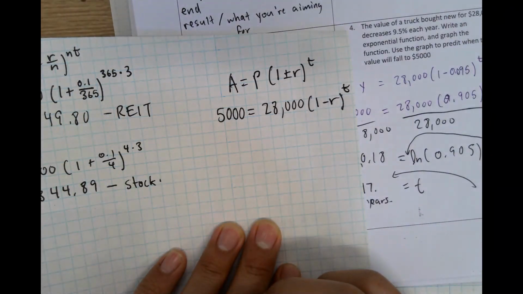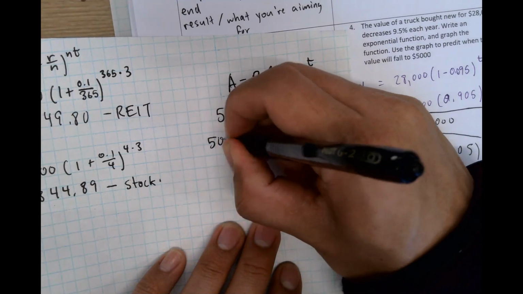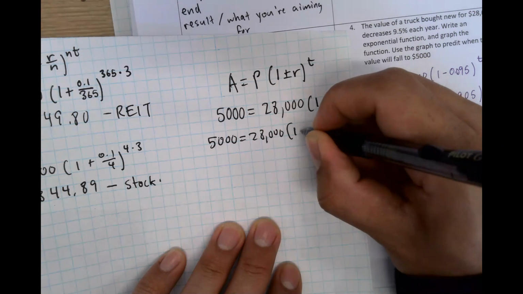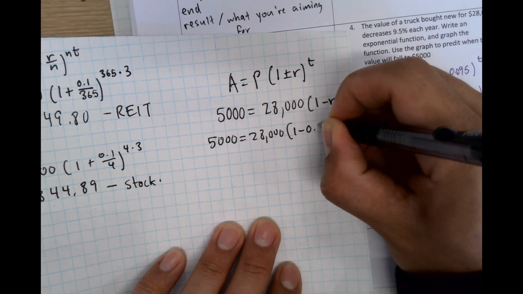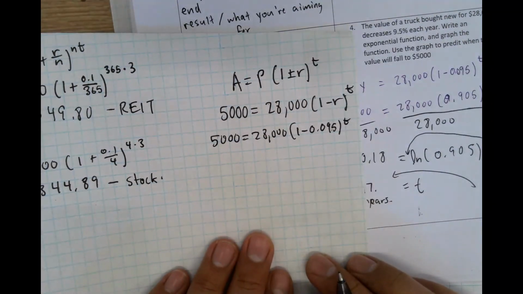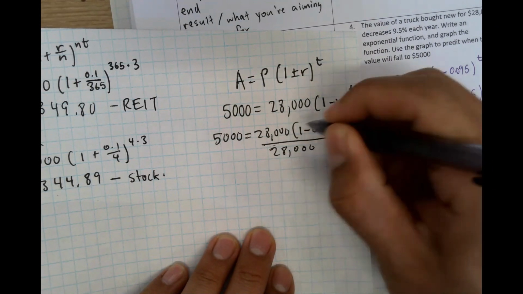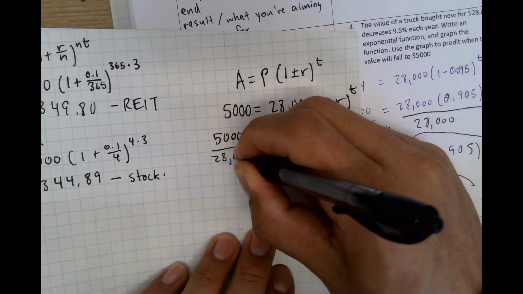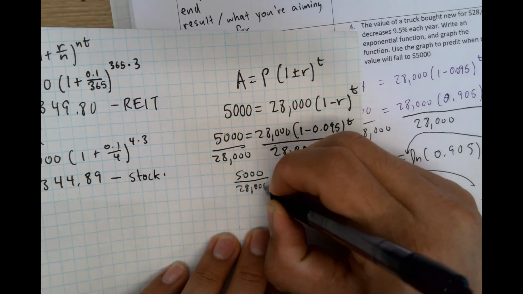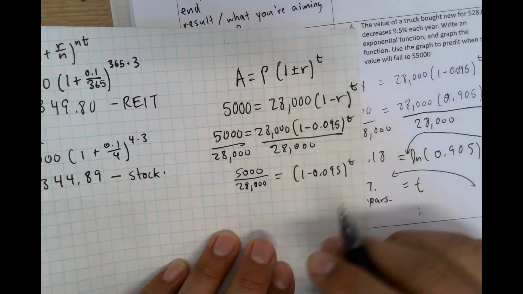They tell us it's going to decrease at a rate of 9.5%, so it's going to be 5,000 equals 28,000 times (1 minus 0.095) to the t. So what you would do first is divide both sides by 28,000. You're trying to isolate t. And you get 5,000 divided by 28,000 equals (1 minus 0.095) to the t. And then you would take the ln of both sides.